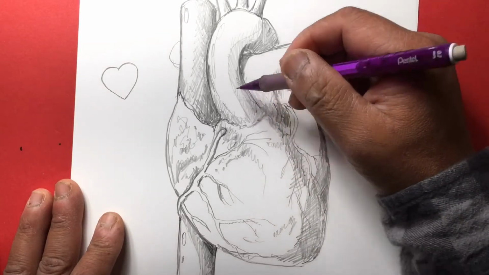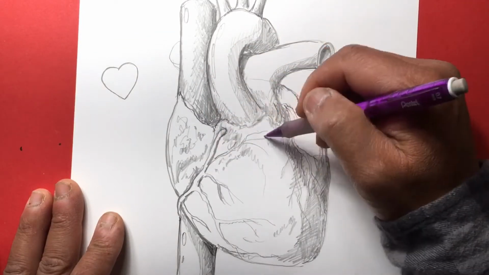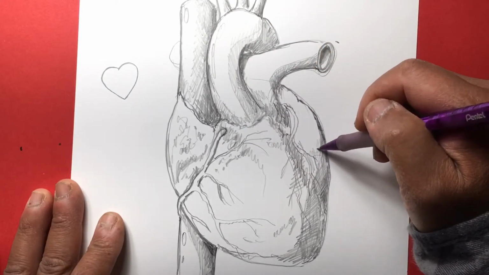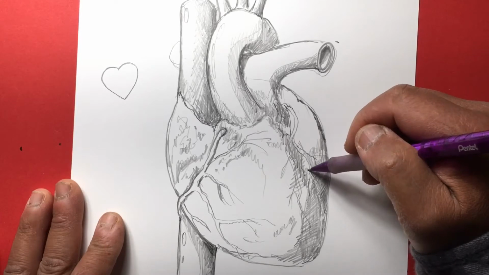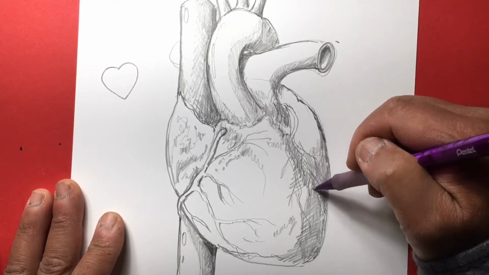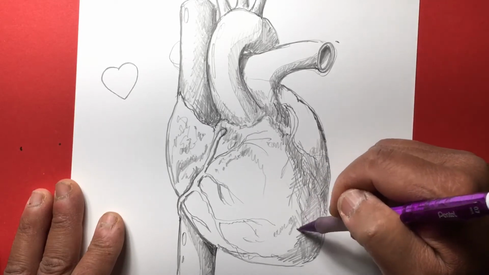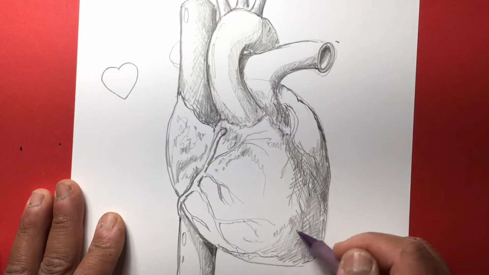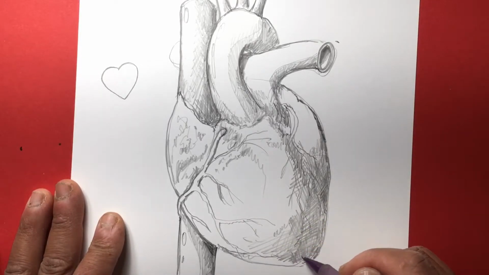Okay, so again, this is the right side of the heart, and the left side is way back here. Remember, right side, blood that doesn't have oxygen. It's been used up by your body. So it's coming back to the heart because it needs more oxygen.